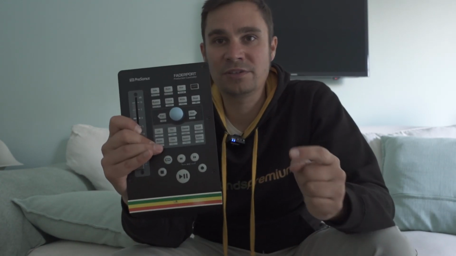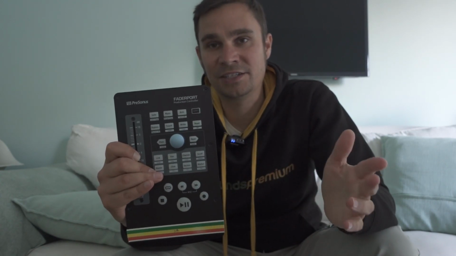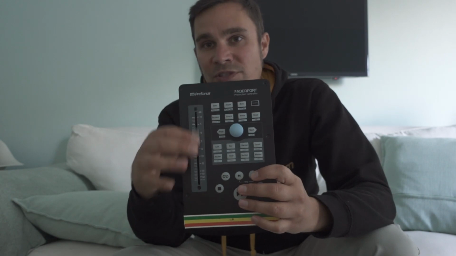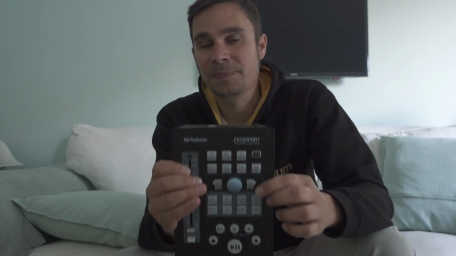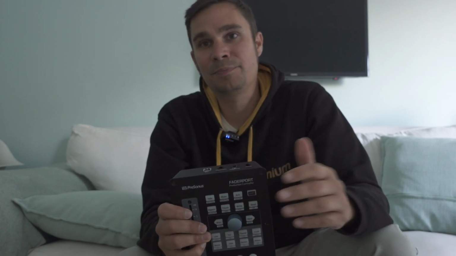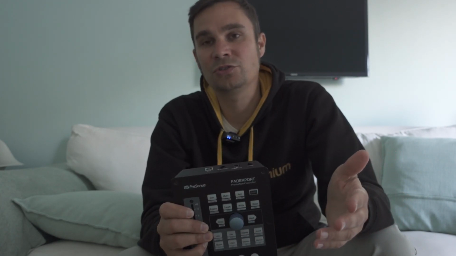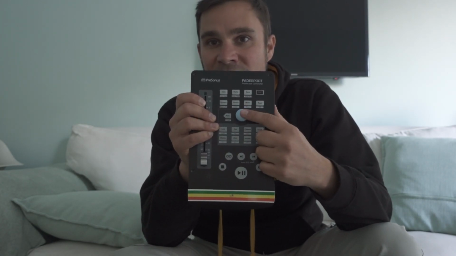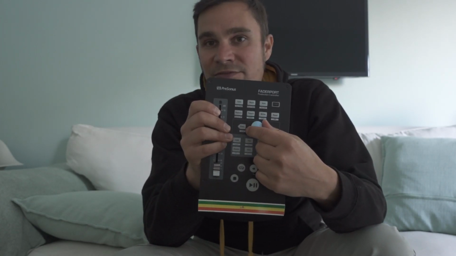With the Faderport V2 I got plenty advantages, and besides the motor faders and the workflow, there is one thing I really like about this thing. If I have opened a VST plugin, I can just dial in the parameter I want to control with my mouse, and then I can use this one knob to dial in the right values.